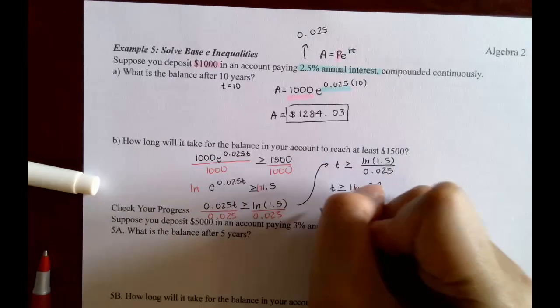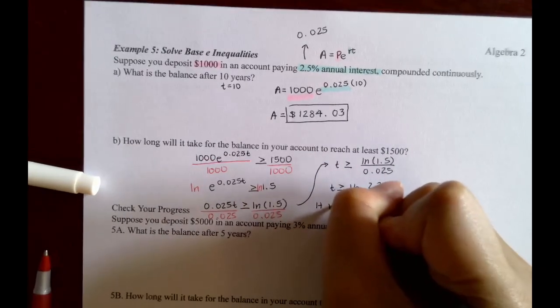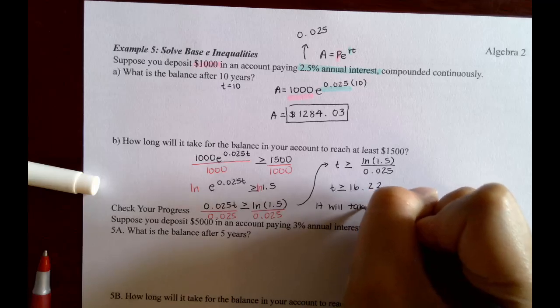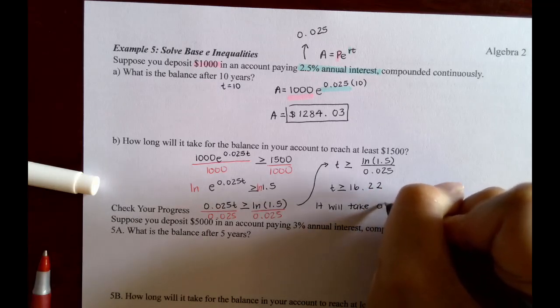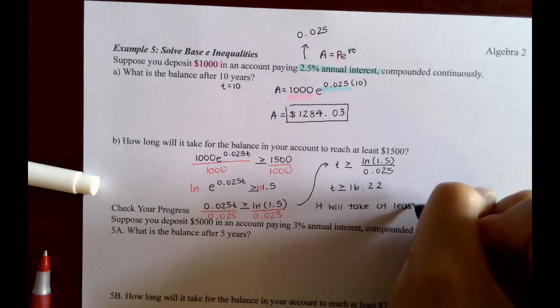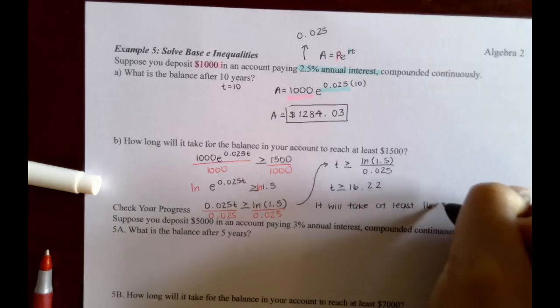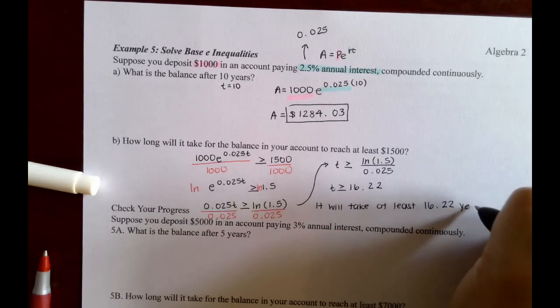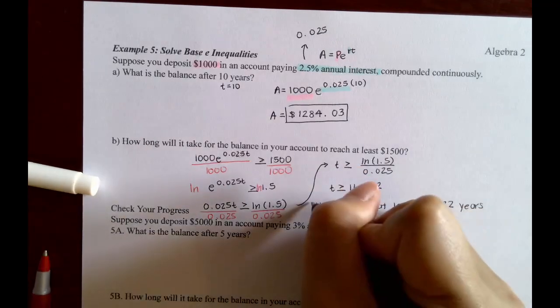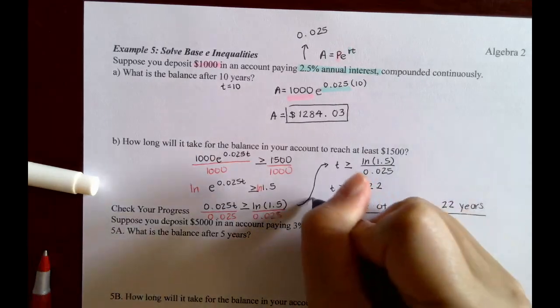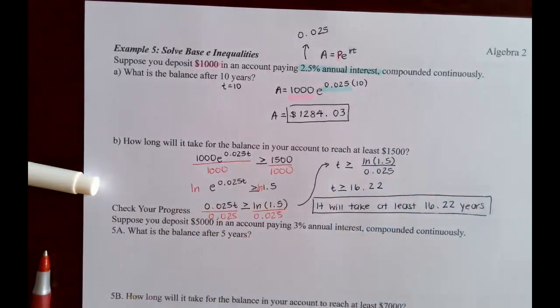Okay, so it will take at least, well, it's a little bit less than that, but at least 16.22 years, so that it ends up being 15,000. Okay, and there you go.